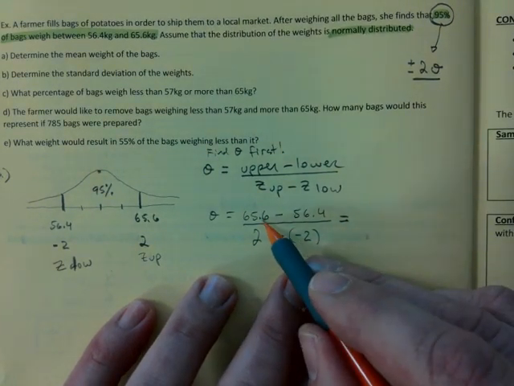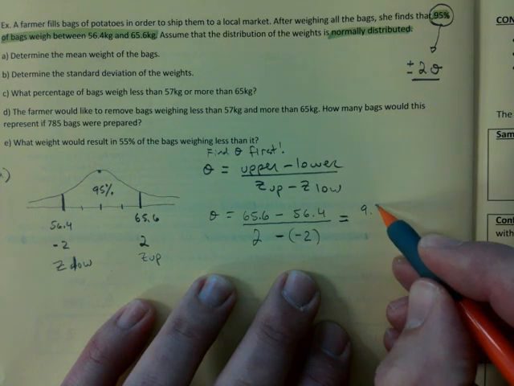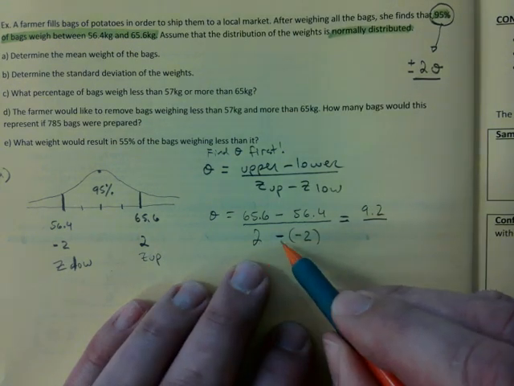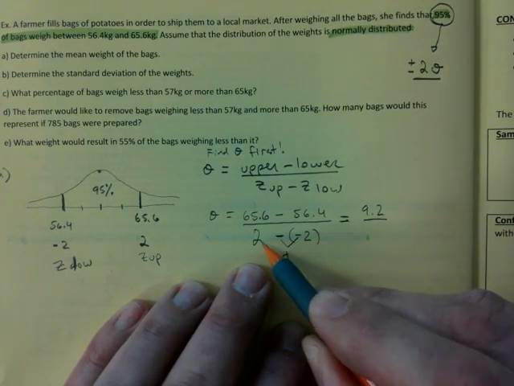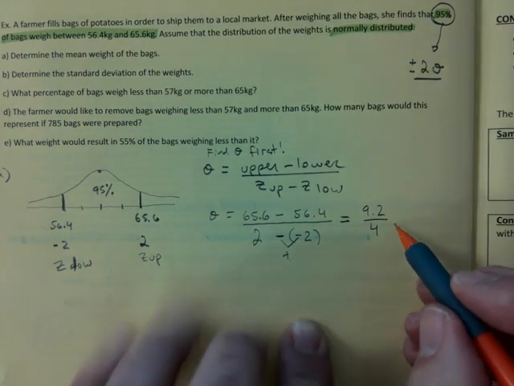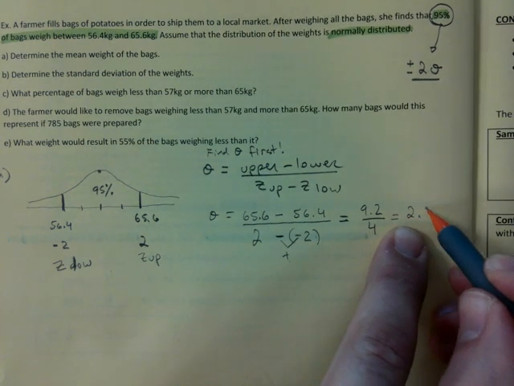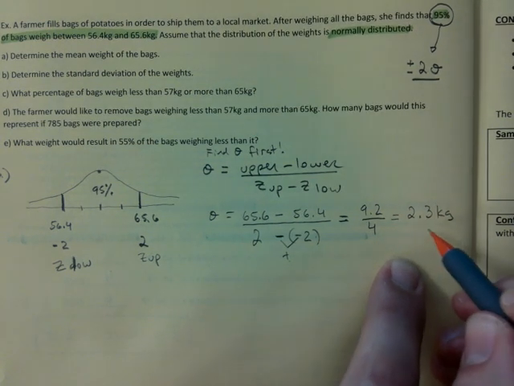Oh no, double negatives. Okay. So then 65.6 minus 56.4, you get 9.2, over, this is actually plus, right? So it's 2 plus 2, that's 4. And what do we get there? Some of you are clicking, I hear you clicking away.